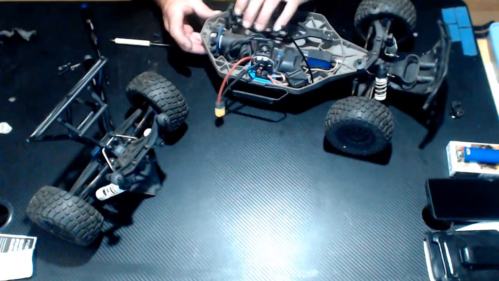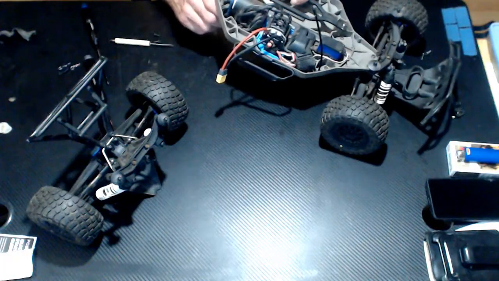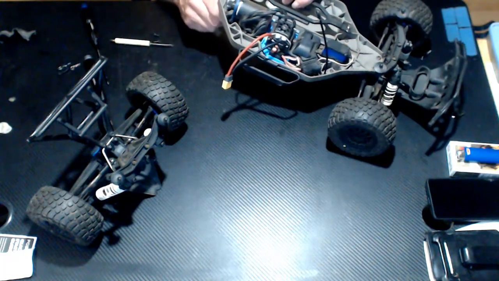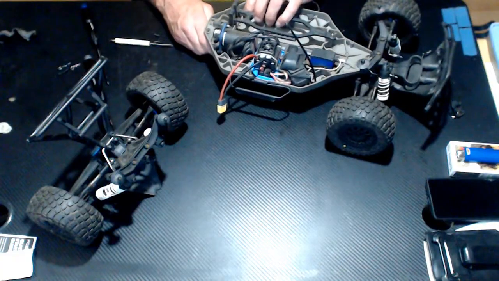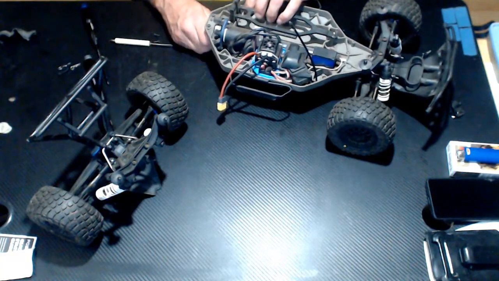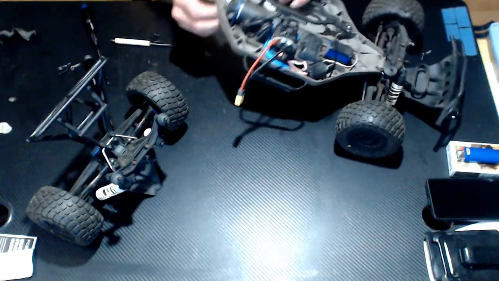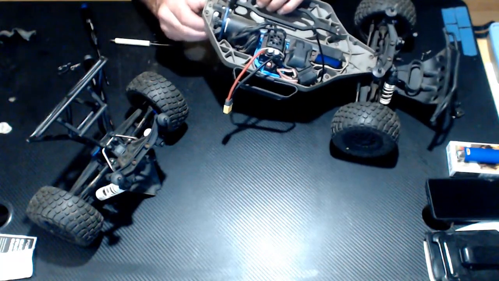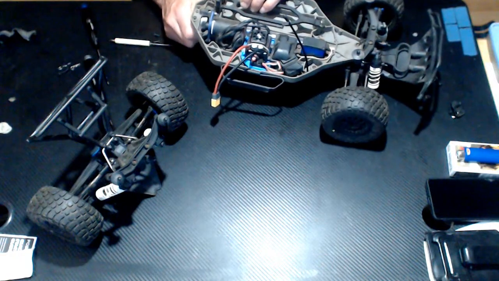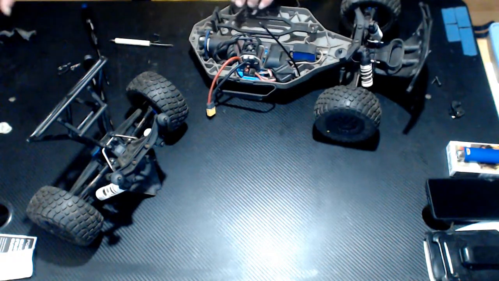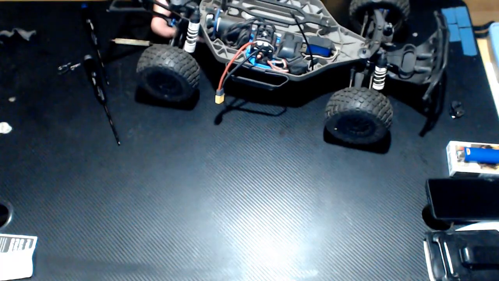Looks good there. That's not a real big pinion. 15 tooth. Looks good there. I think I'll throw this back together.